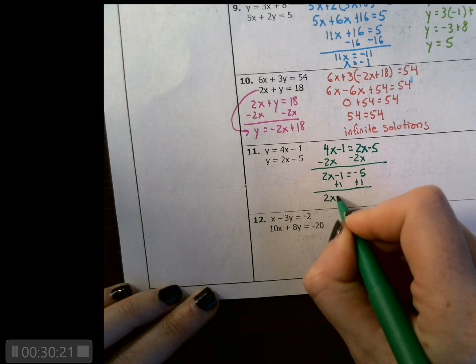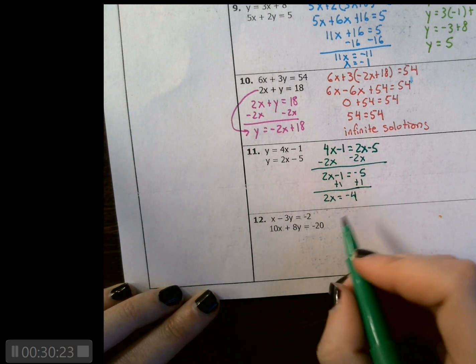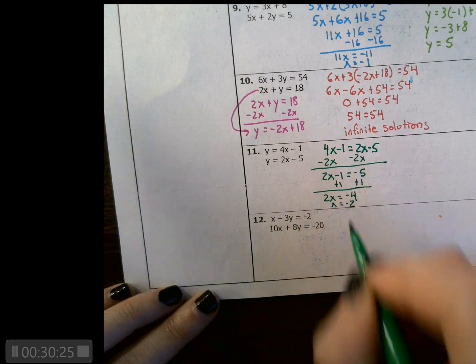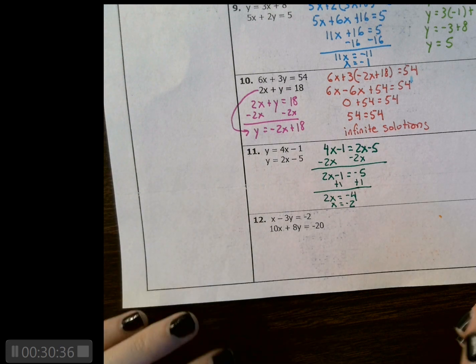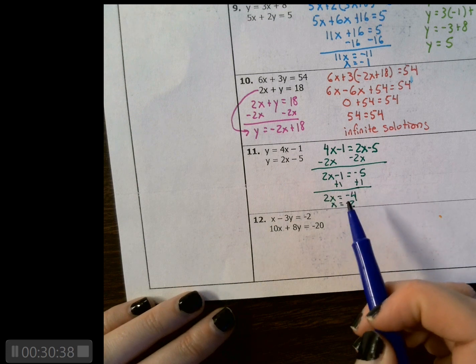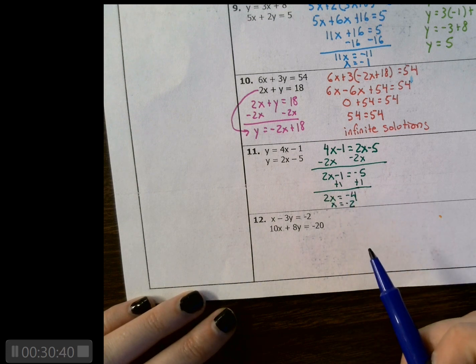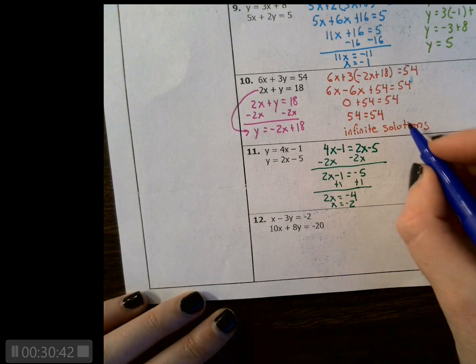Okay, so we get 2x equals negative 4. Divide by 2, so x equals negative 2. But guys, we're so close, we're almost to the last one. Okay, and then we are going to pick our, actually for this one it doesn't matter which one we substitute. X equals negative 2, it'll give us our same answer.